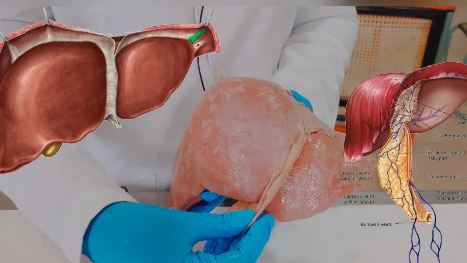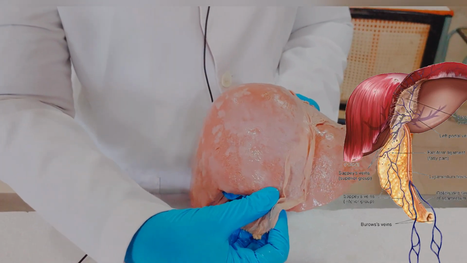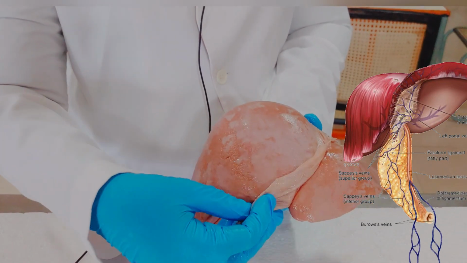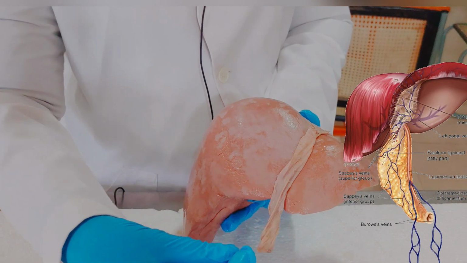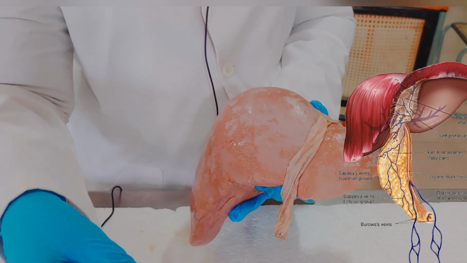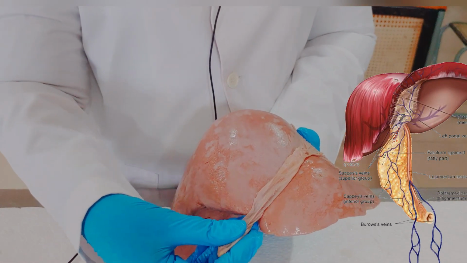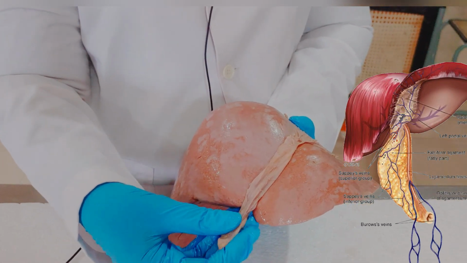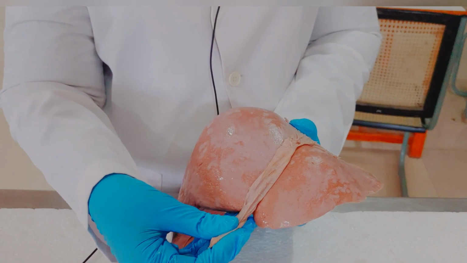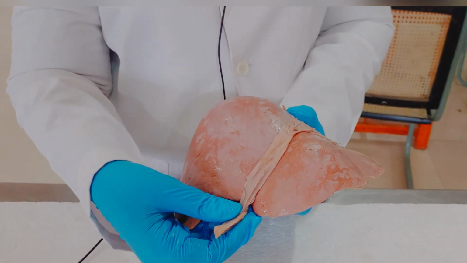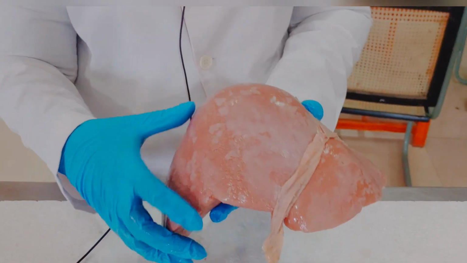And it also has a lower free margin which will run from the interlobular notch and extends till the umbilicus. So the contents of this free margin will be the ligamentum teres, para-umbilical vein, and the accessory portal system of Sappey.